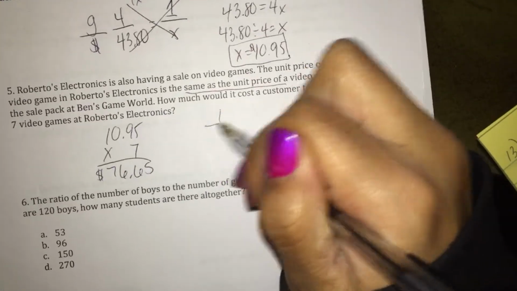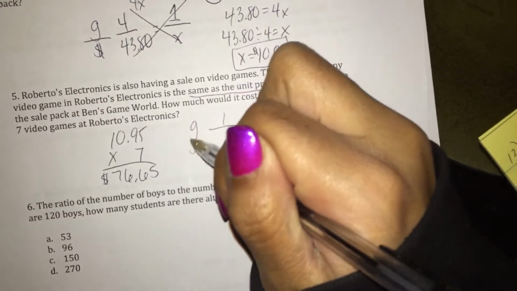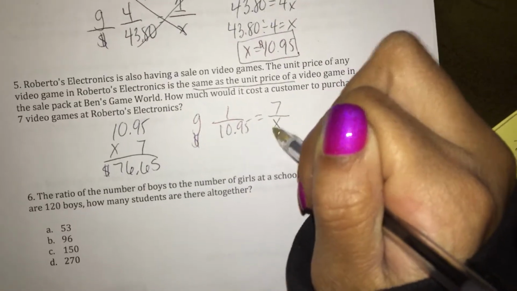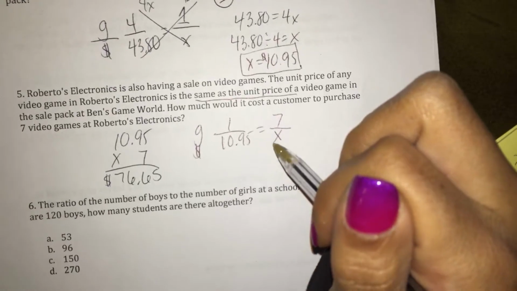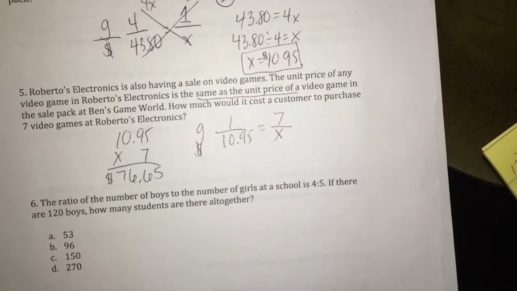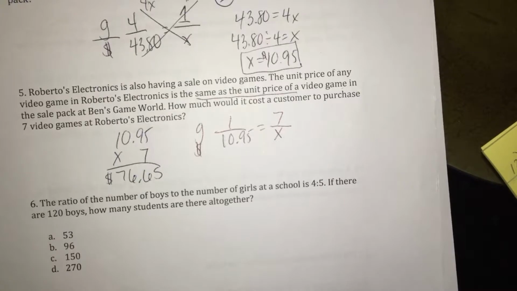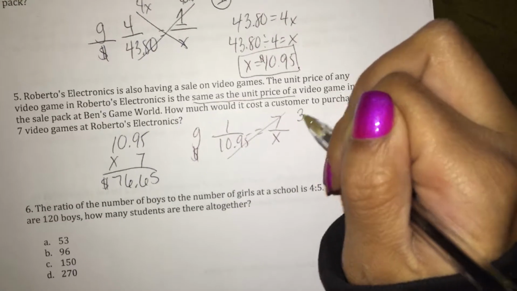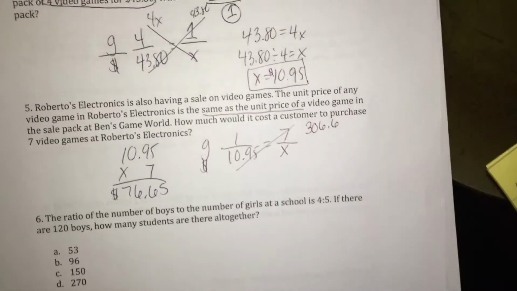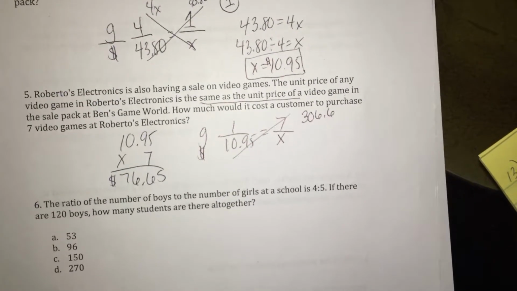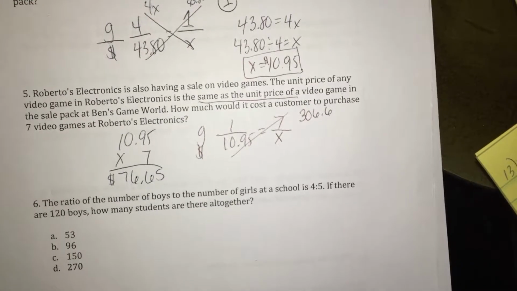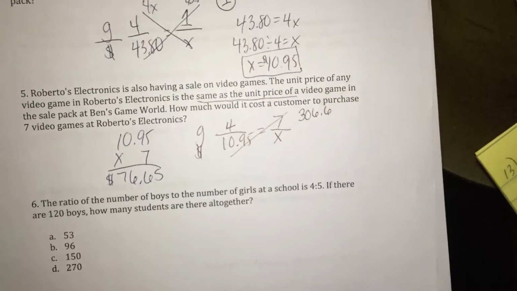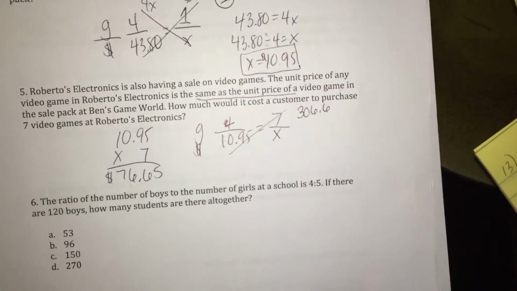76.65. Or I could see a kid going, game, money, $10.95 is equal to 7 over x. It's still going to be the same thing when you cross multiply it out. You're still going to end up, wait a minute, yep. You'll still end up when you multiply this way, 306.1, and then I'm going to have to do some division. There's a problem with that though. Oh, excuse me, because it's 1 game.